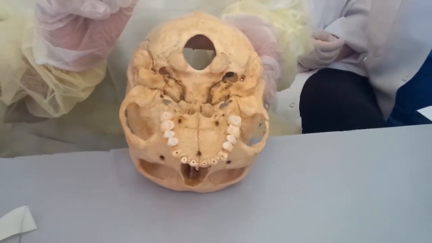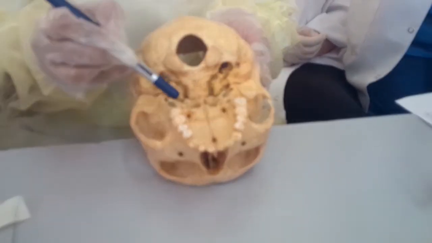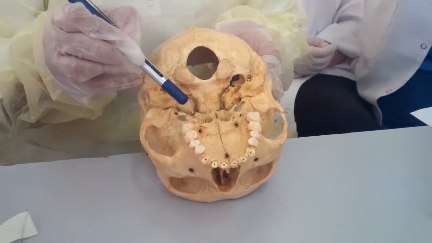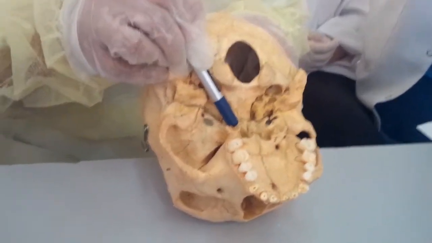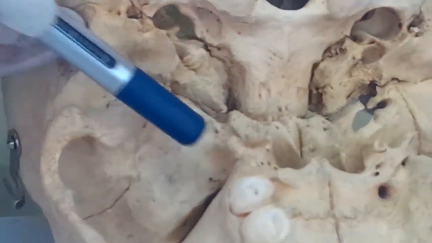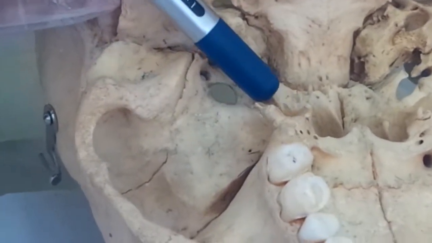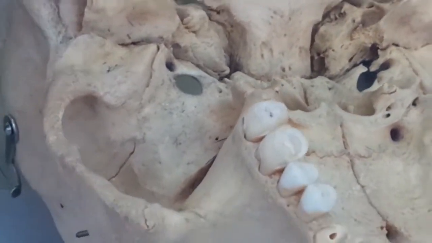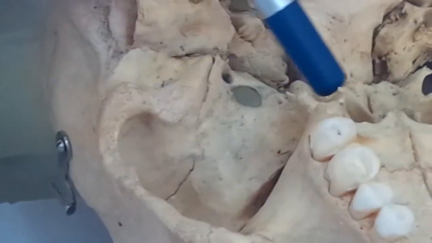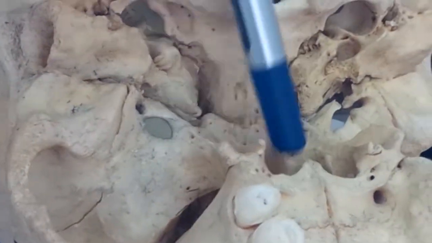Suture also you can see. Okay. Then we have the pterygoid process. Pterygoid process: we have the medial pterygoid plate and the lateral pterygoid plate. In between the two plates we have the pterygoid fossa. Okay, pterygoid fossa, and then medial to it we have the choanae.